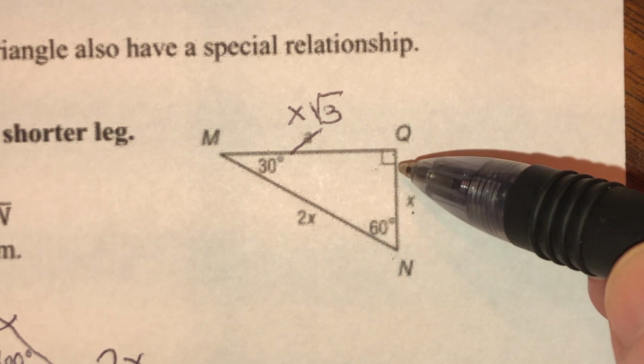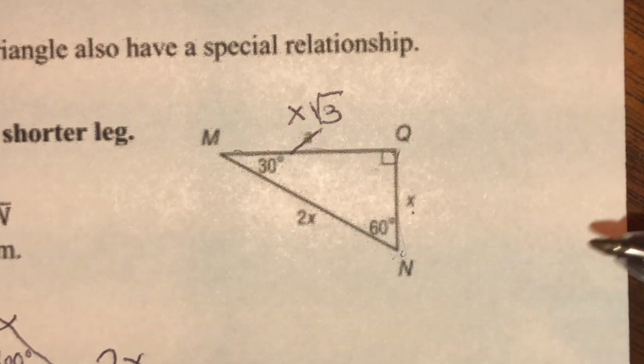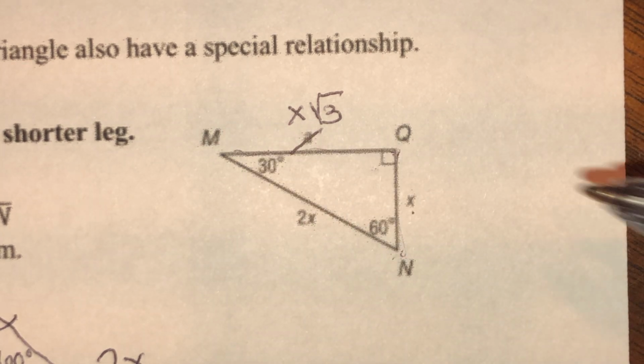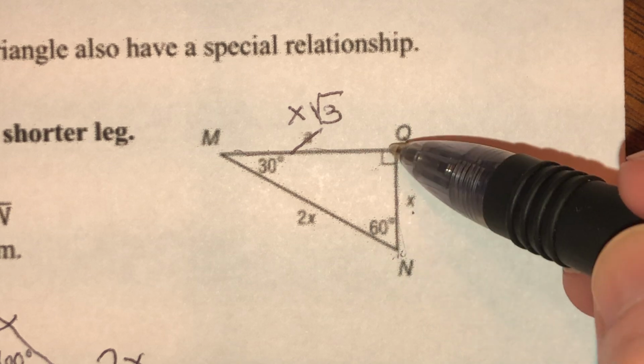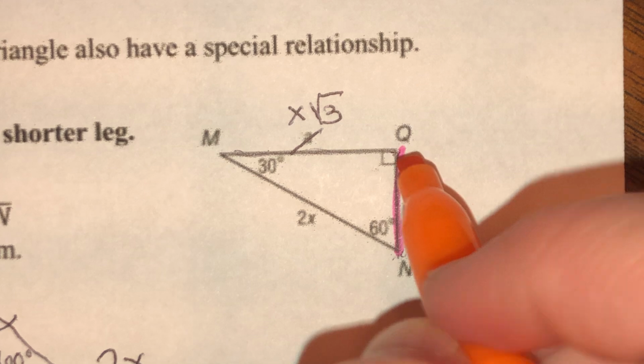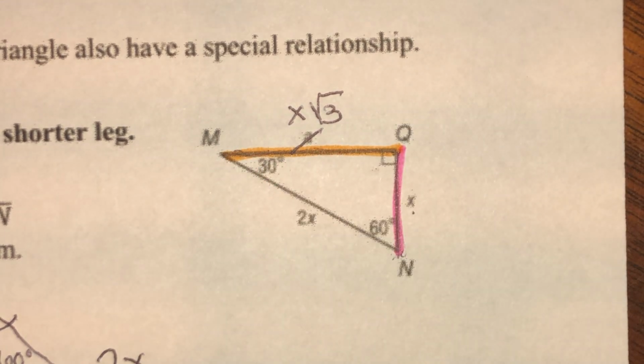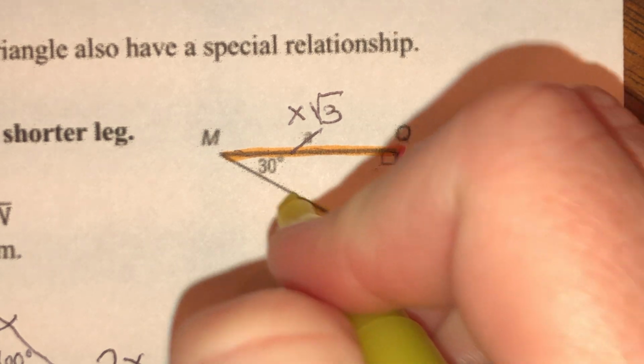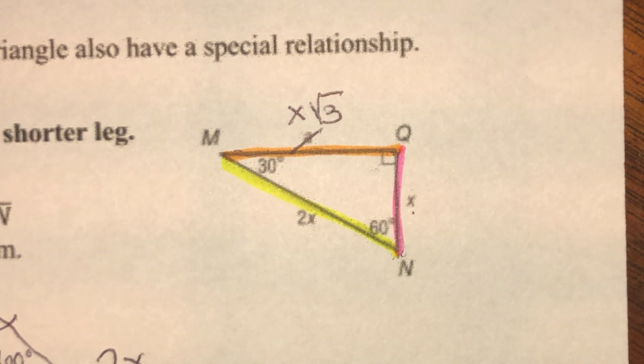Okay, so now, instead of the two legs being the same length, like a 45, 45, 90, now I've got a short leg and a long leg. So I'm going to highlight the short leg and make it pink. I'm going to highlight the long leg and make it orange. And I'm going to highlight the hypotenuse and make it yellow. And then we can more easily see the relationship here.